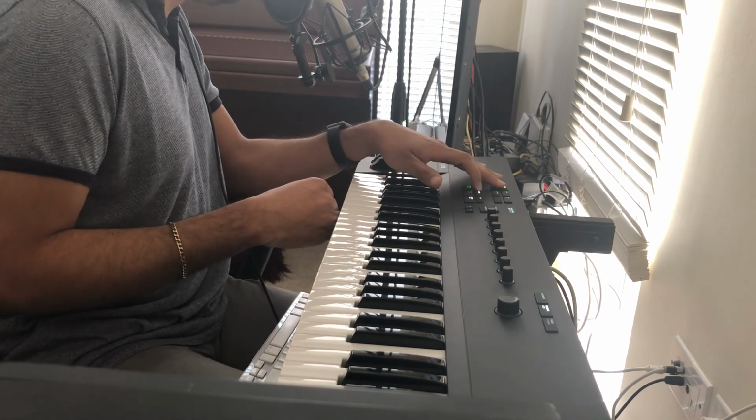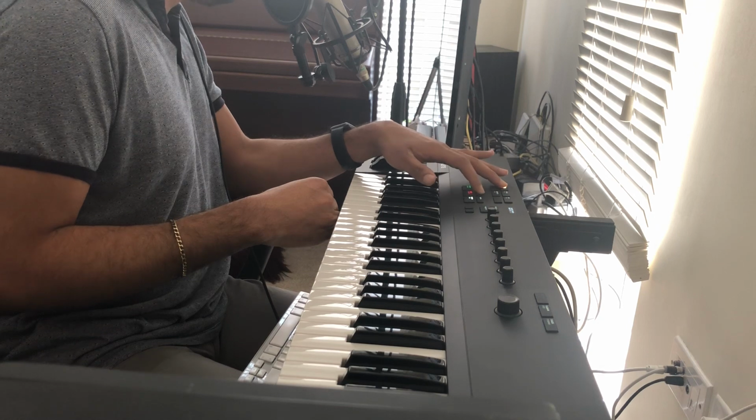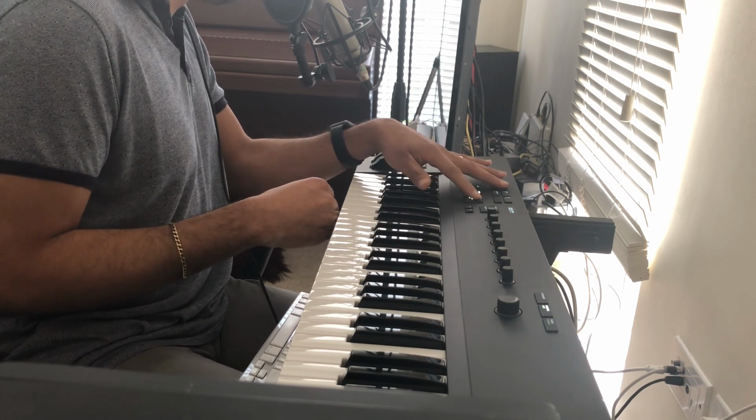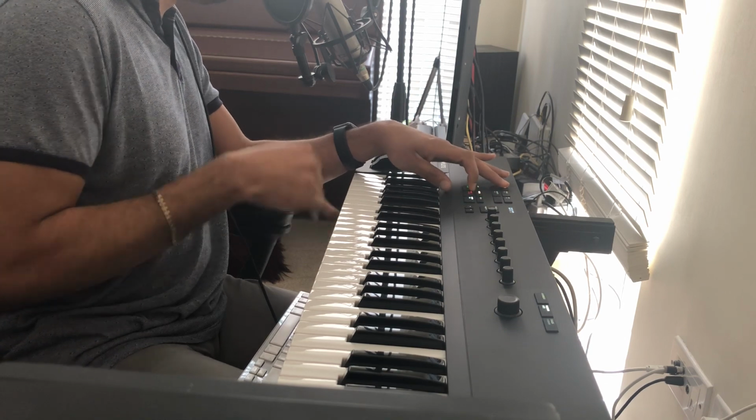Loop. Does this do anything shifted? Shift. No. Next one. Metronome. Shift. And nothing. Tempo. Shift. And nothing. But the last three do.